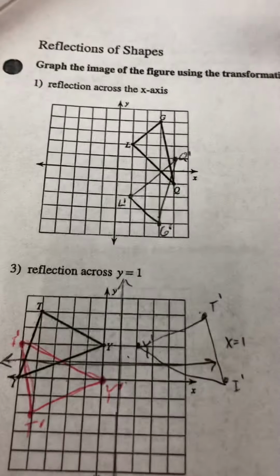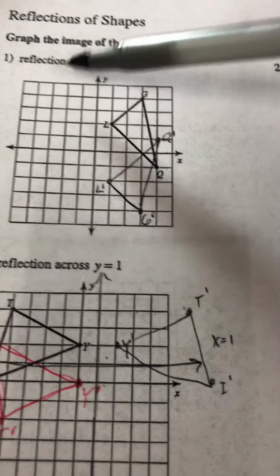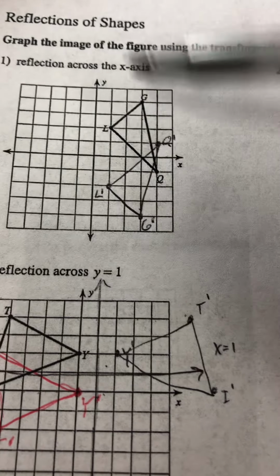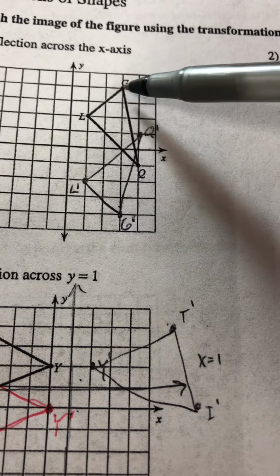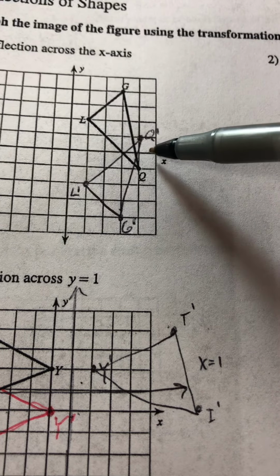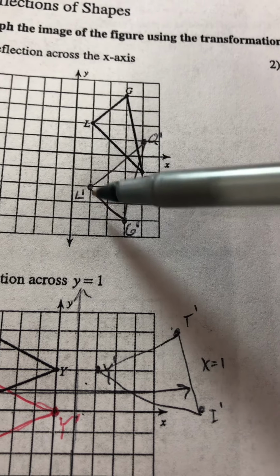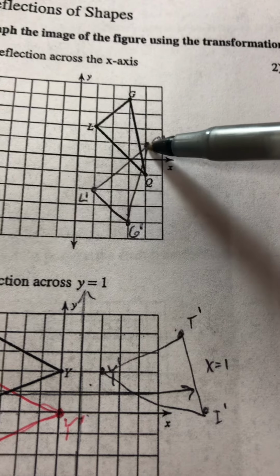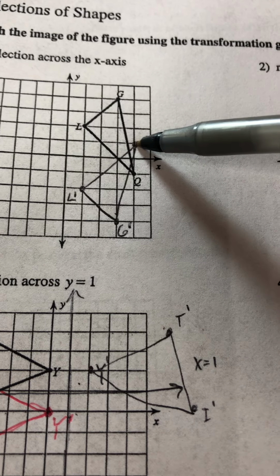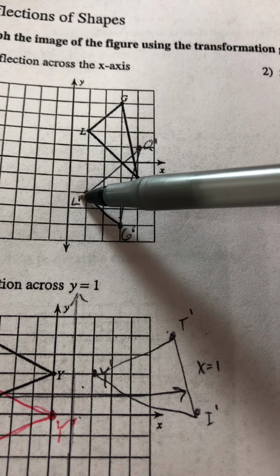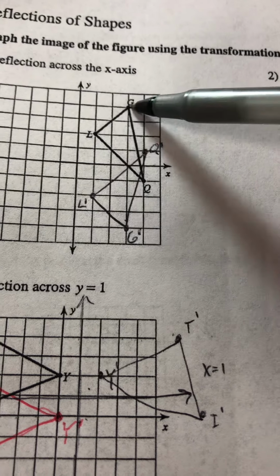This homework seemed like a lot of pages, but there's only a few on each page. So, all right, they want you to do a reflection across the x-axis. So here you'll see here's QGL, the original. Here's my Q1G1L1. So this is my new Q after it's reflected across the x-axis. Here's my new L after it's reflected across the x-axis. And here's my new G.